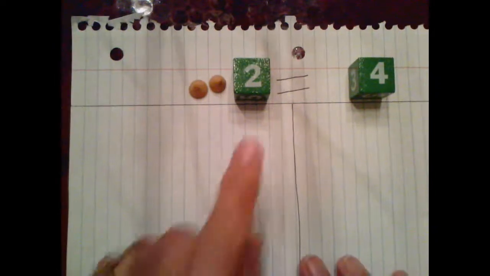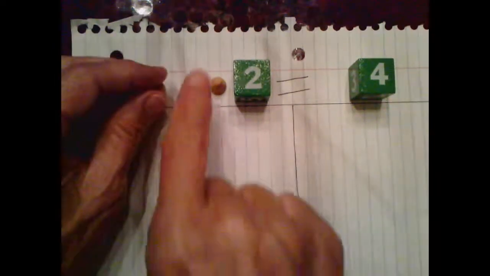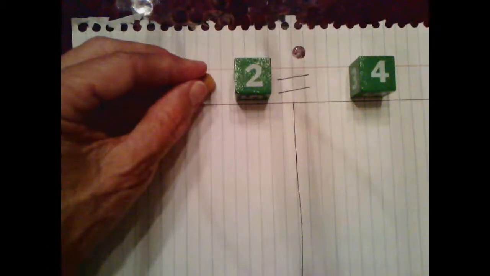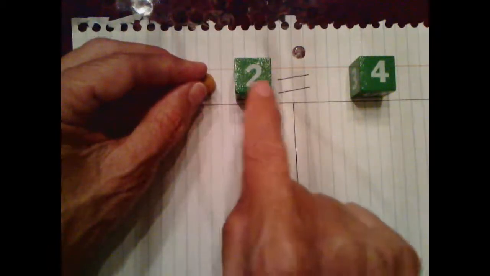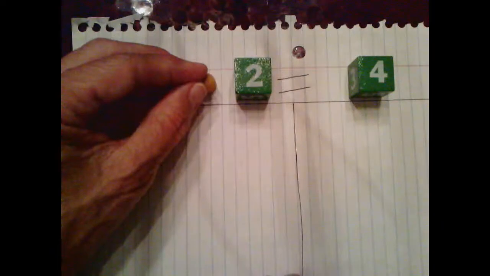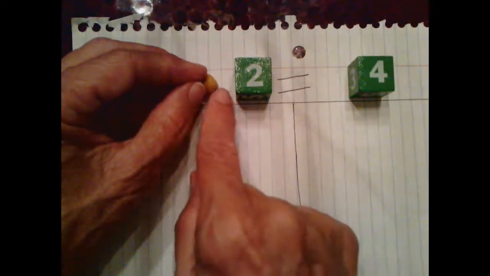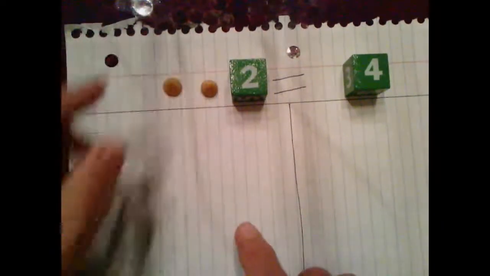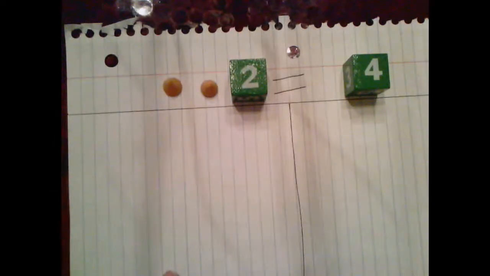Now you can probably figure this one out pretty easily. Again, if we only had 1 of these here, and I could stack these, I would say what number plus 2 equals 4? Well, that would be 2. So each one of these must equal 1.